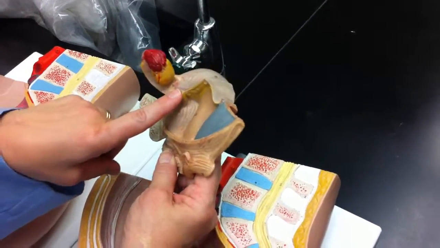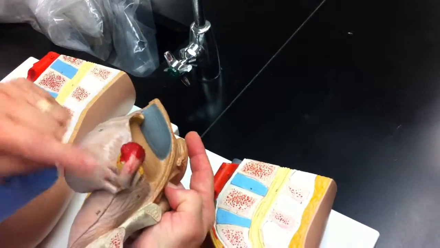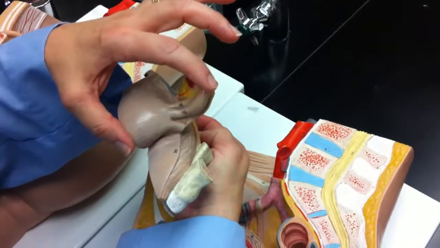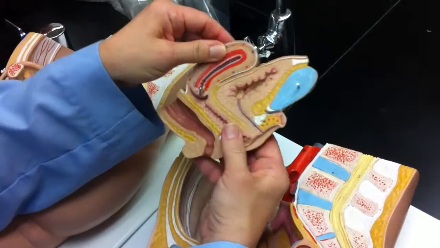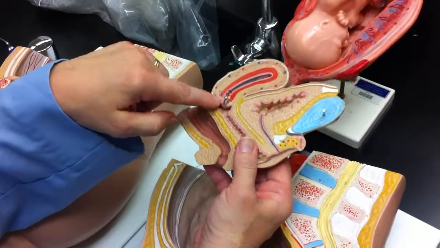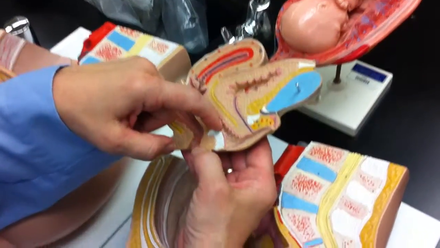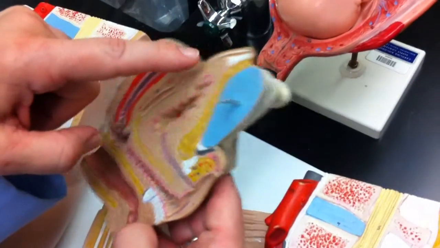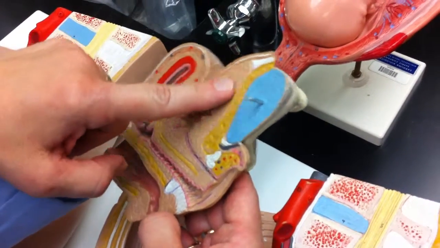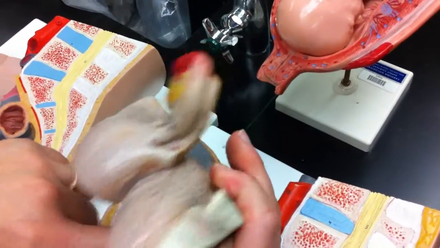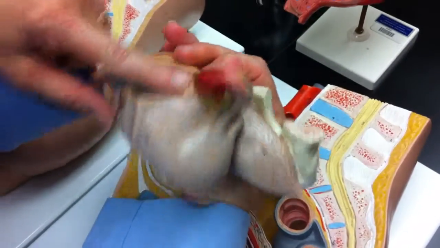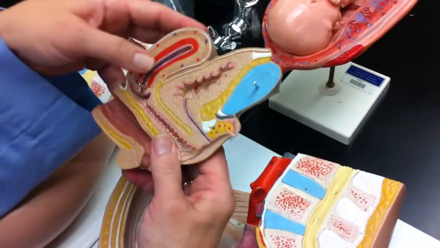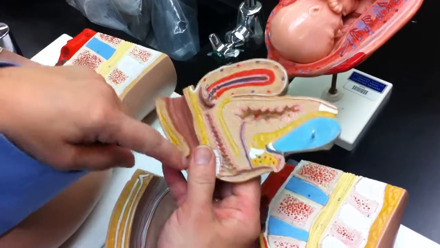You have the ureter, fallopian tube. This is an ovarian ligament here. This is the ovary, fimbria, fallopian tube, uterus. The uterus has the cervix, and then the cervix connects to the vagina. And this is the vaginal orifice. The bladder connects to the urethra and to the ureters. And this is the urinary orifice. And this is the pelvis, rectum, and anus.